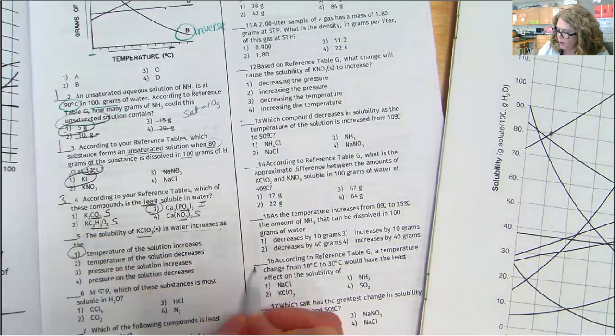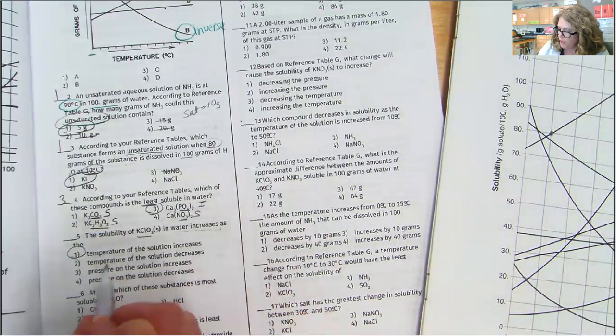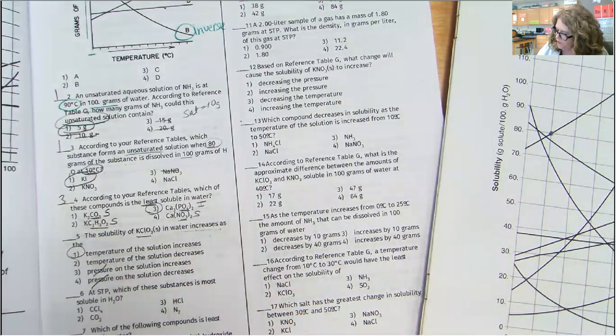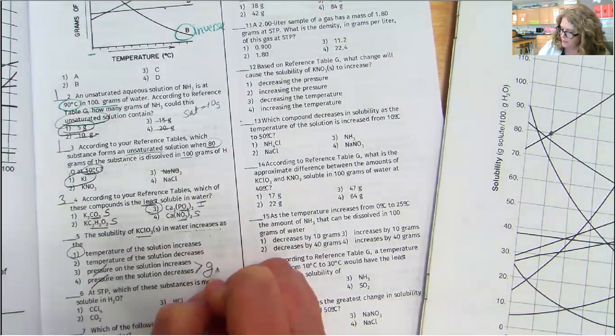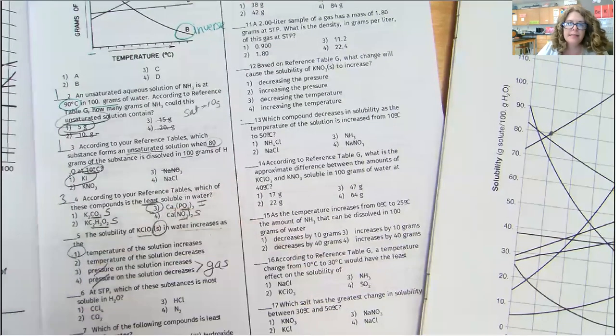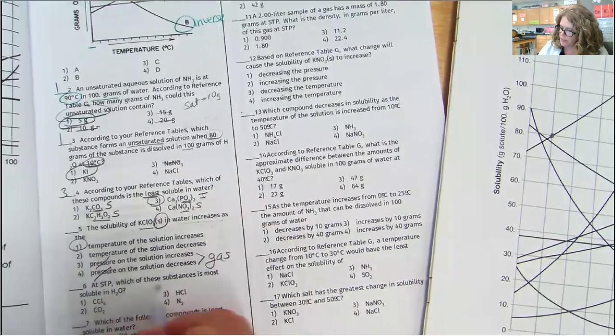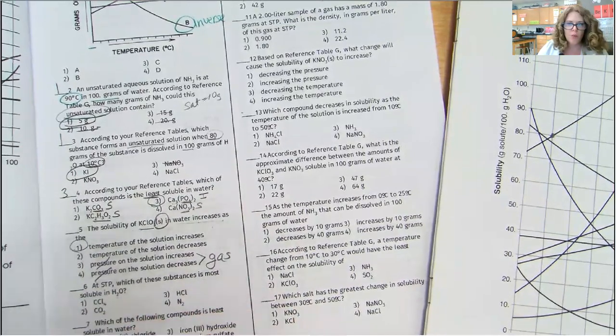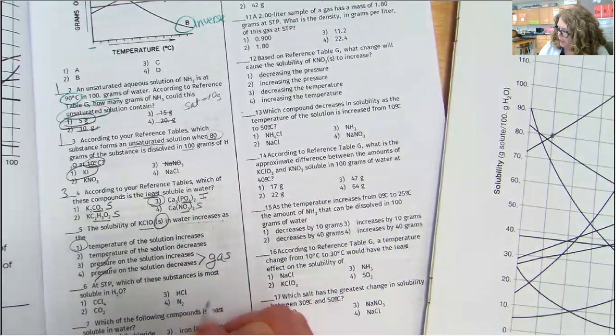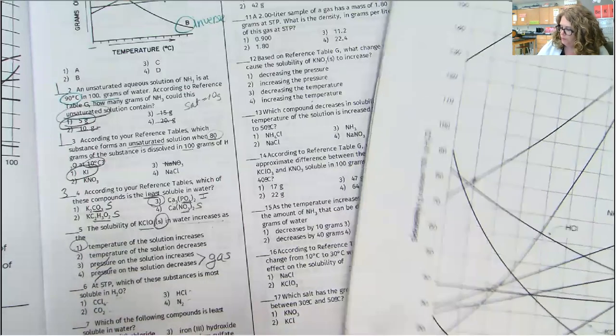So choice number 1, direct. Pressure, no. Pressure only affects a gas, and this is a solid. All right, so number 6, at STP, which of these substances is most soluble in water? If I look at these substances, they're not on table G, so that means I need to go to table F.